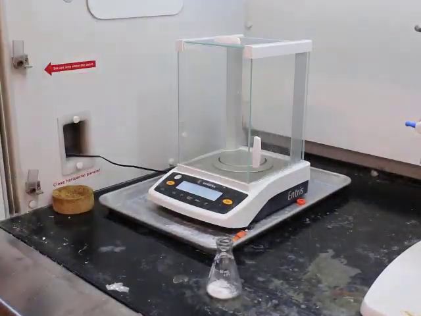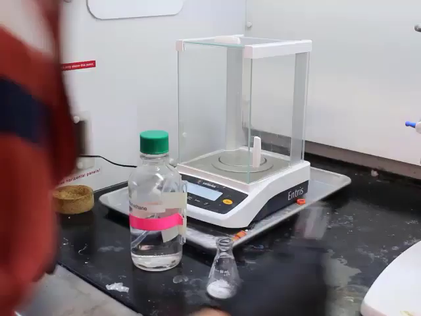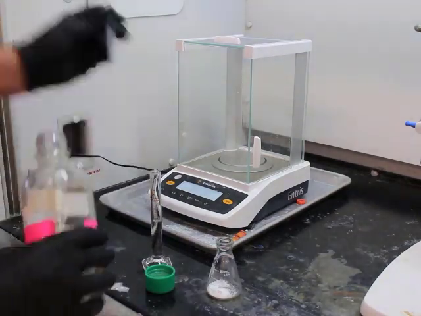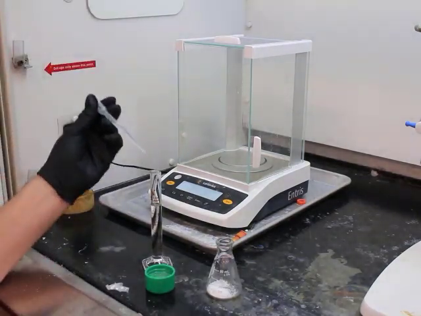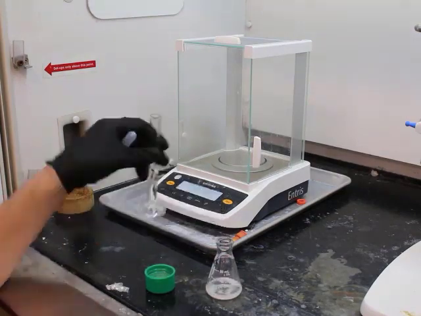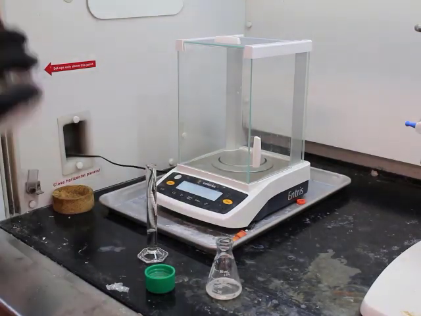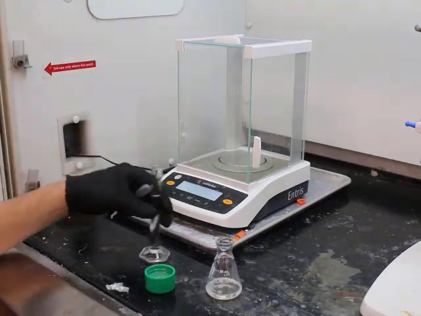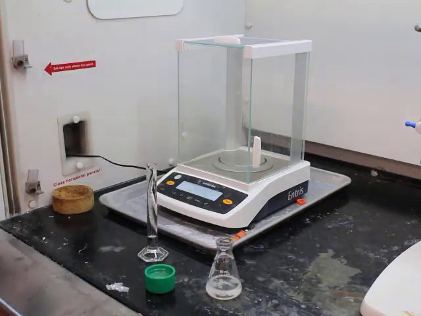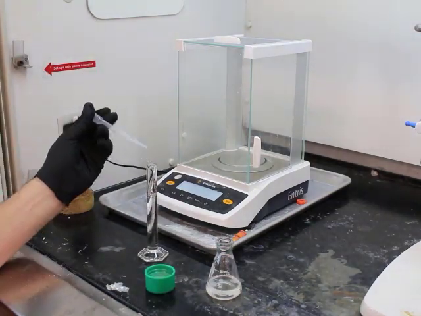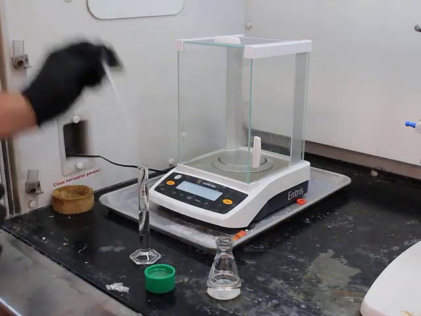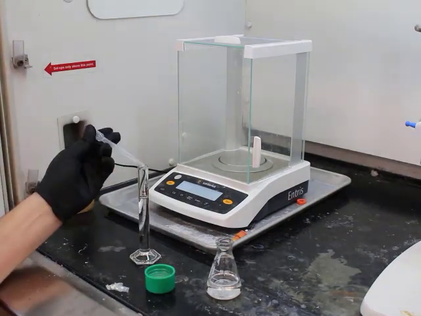Now we're adding that unknown to an Erlenmeyer flask where we're going to dissolve it in an organic solvent, specifically dichloromethane. We need about 40 milliliters of this, so you're going to see this graduated cylinder holds a maximum volume of 10 milliliters, so we're going to have to measure out 10 milliliters 4 times. There's our third addition, and then here's going to be our fourth addition of 10 milliliters.